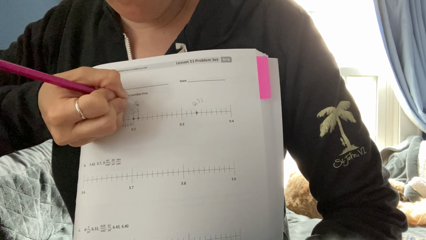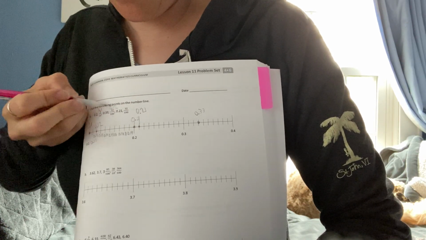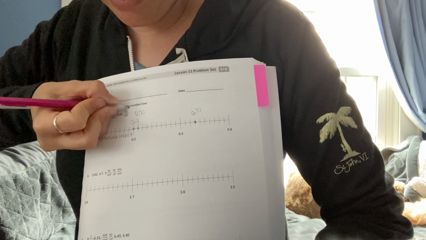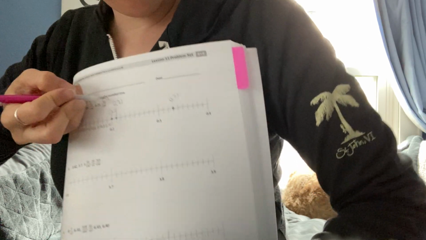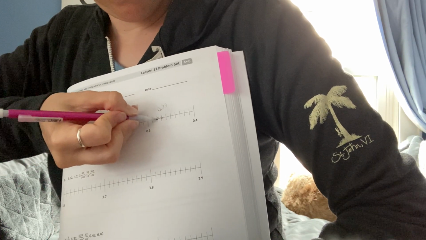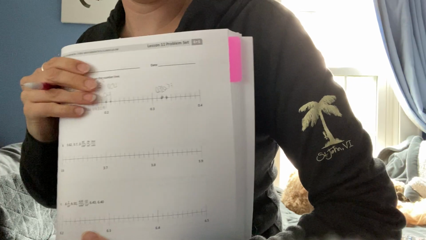So this one is 0.21. That doesn't look good, but oh well. And then we have 32/100ths. So that's 0.32. So we go over 3/10 and 2/100. 0.32. Of course, they're really close together. Okay? And that's all we have to do.